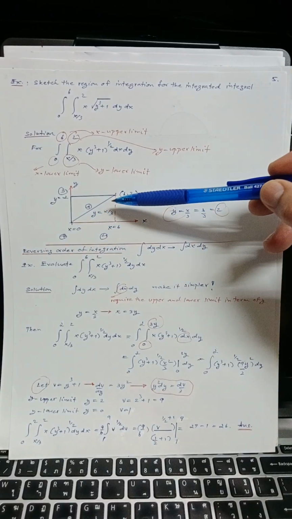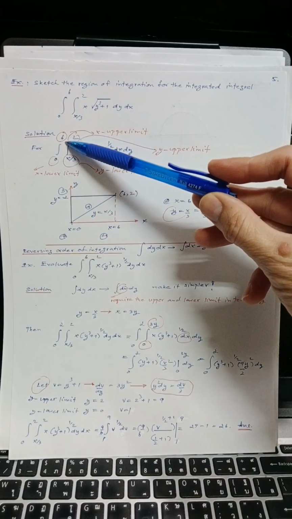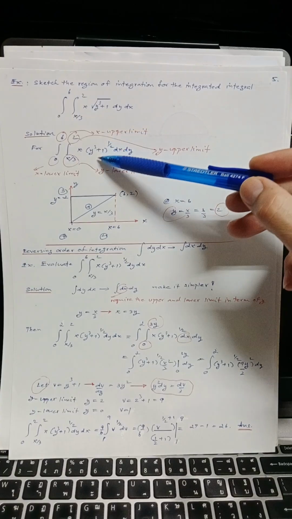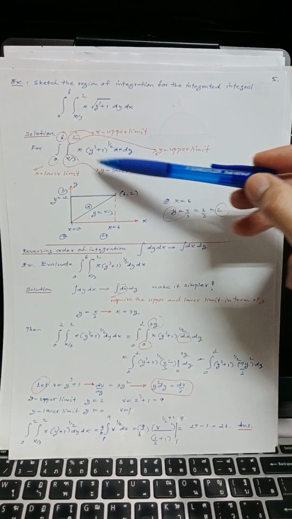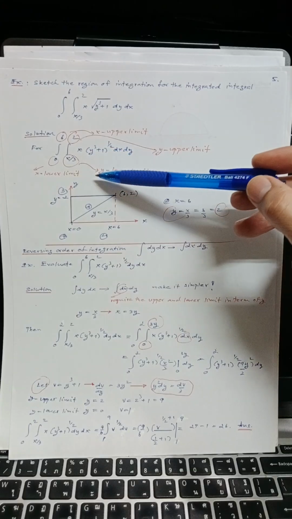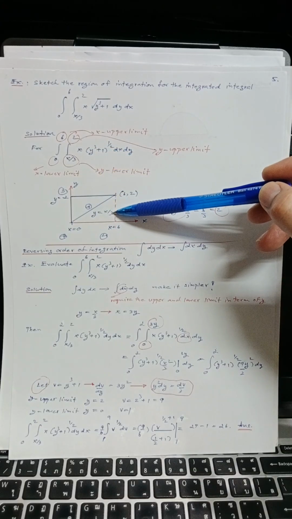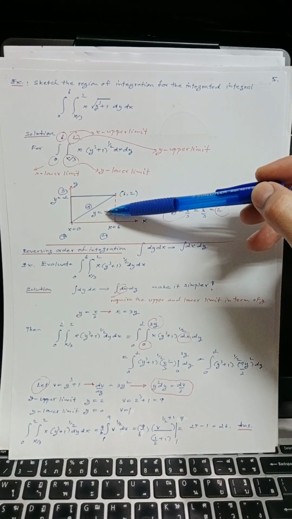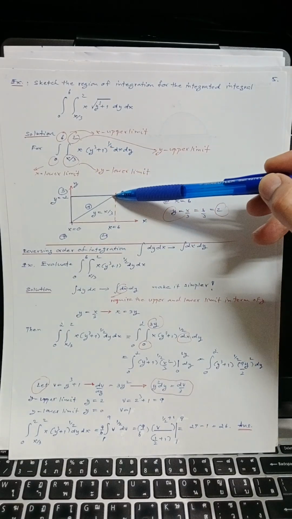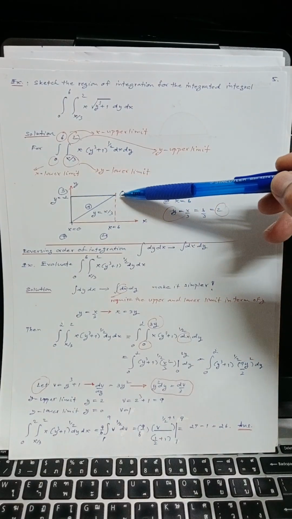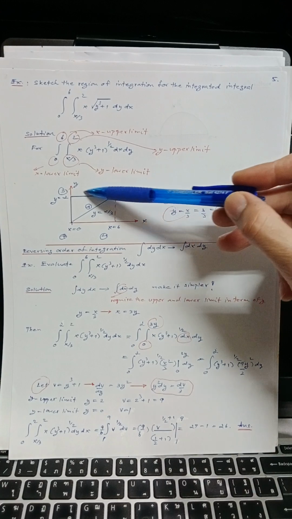And then as you can see, for x equals 6, you just plug x equals 6 into y equals x over 3. So 6 over 3 gives you 2. So that's why you have two lines merging here.